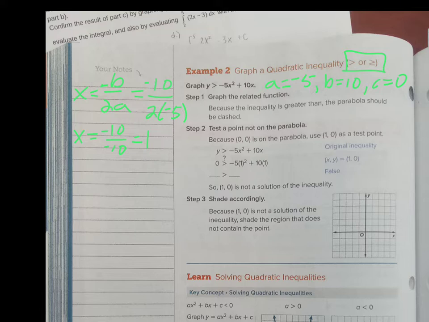So to find the y value, I'm just going to plug that in. Again, I'm going to use it as an equation here. y equals negative 5 times 1 squared plus 10 times 1. Please do your order of operations correctly. 1 squared is 1, so negative 5 times 1 is negative 5, plus 10.